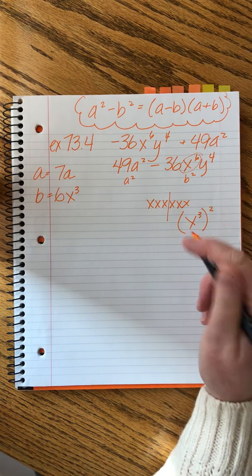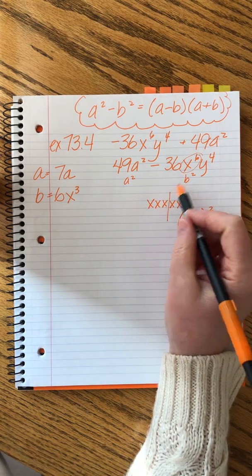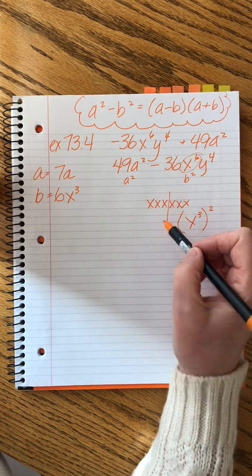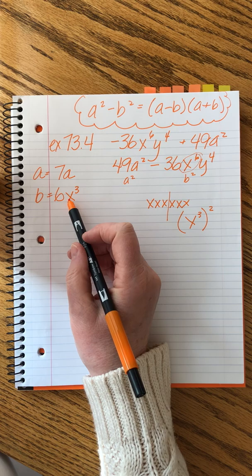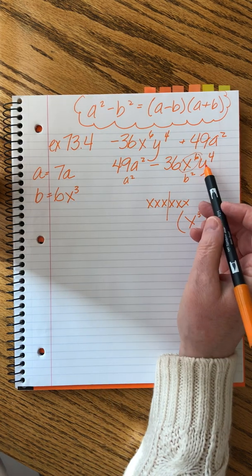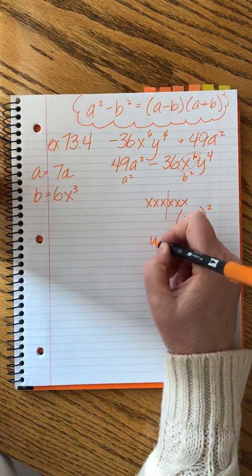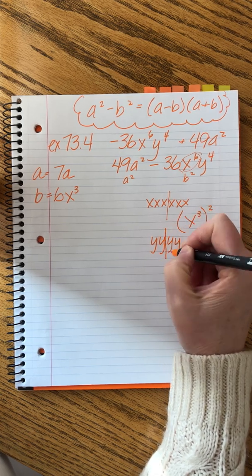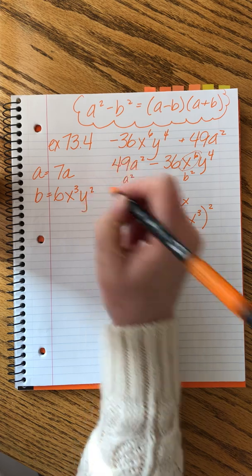Good, it worked. All right, so if you're confused about how to take the square root of the exponents, write them out and divide it into 2 groups. And that will give you exactly what you need over here. Same thing with the y's. 1, 2, 3, 4. If you're all confused, write them out and divide them in half. This would be y squared.